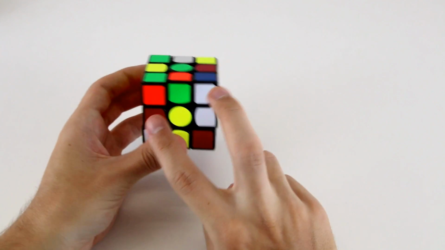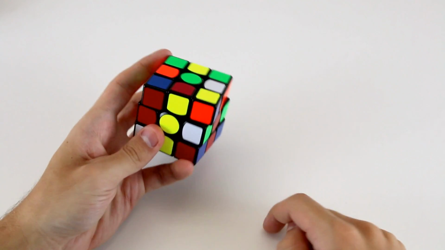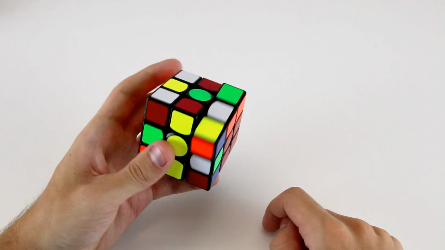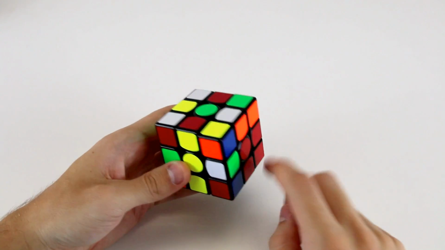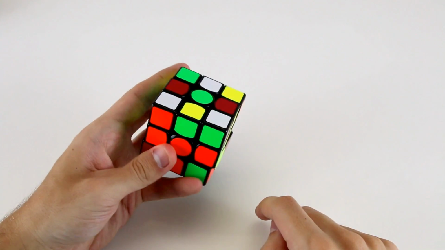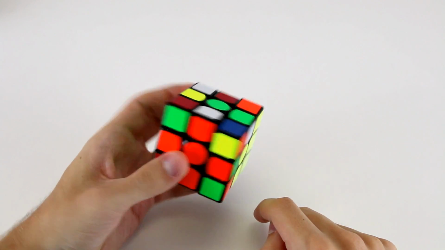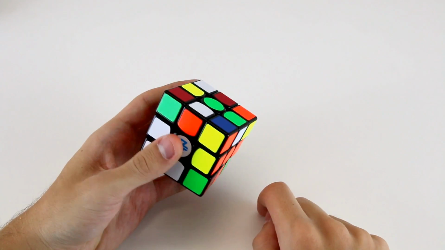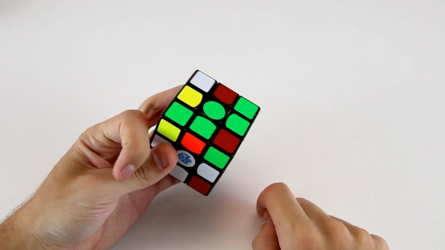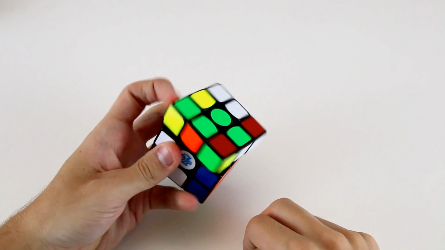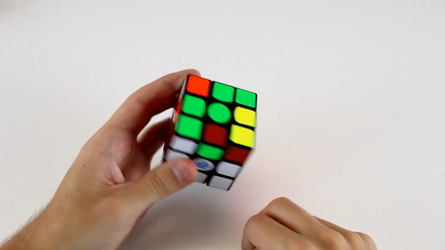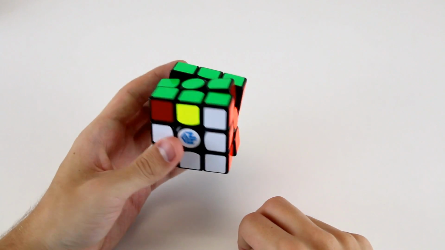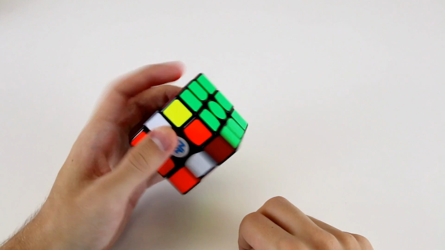The first F2L pair that I see is these two, so this corner and this edge, and I can do something like R prime, F, U prime, F prime, R to insert it back here. Then I can do this corner and this edge. Then I'll probably rotate and do these two, this corner and this edge, and then these two. Then do my OLL, and then PLL here.